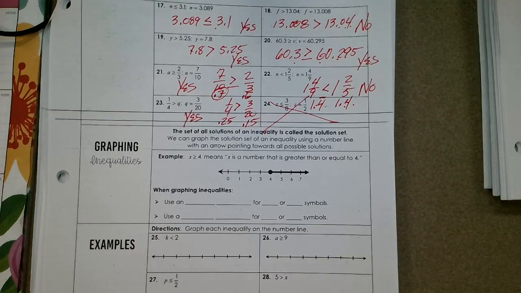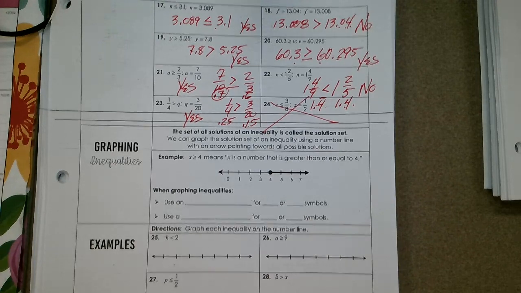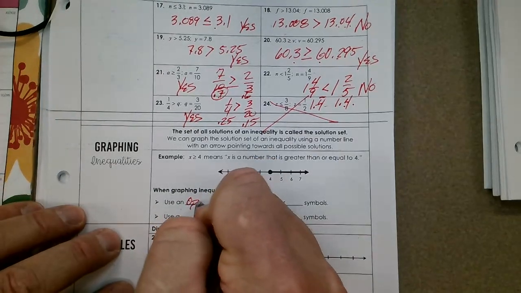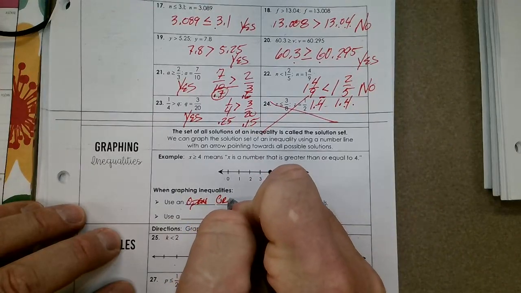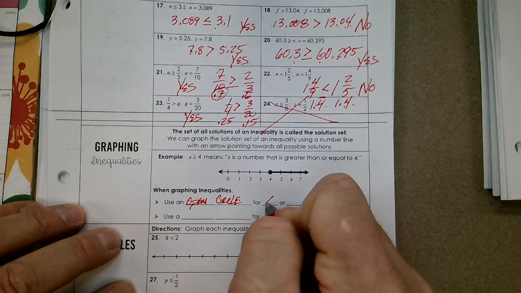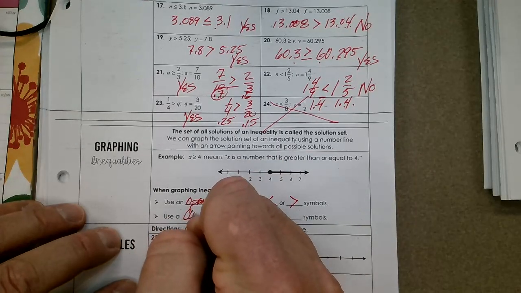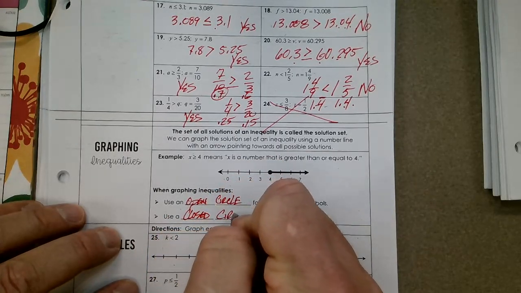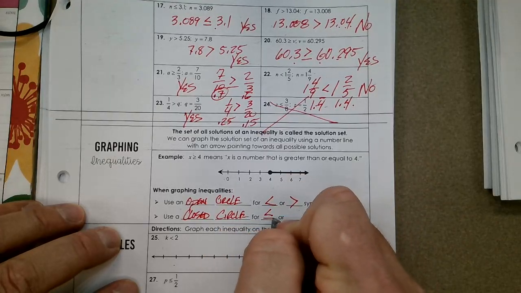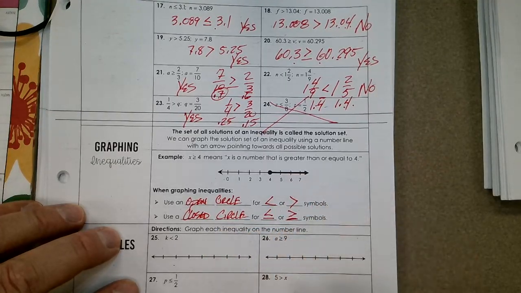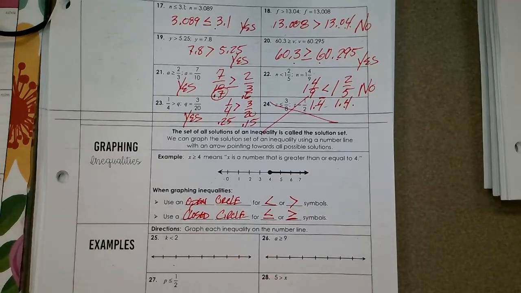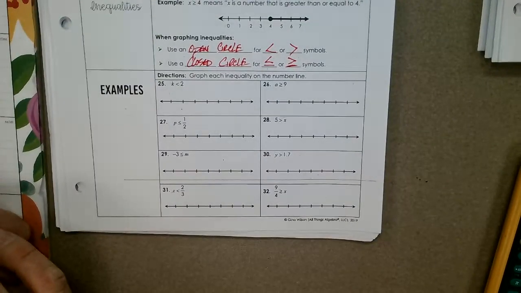All right, so now what we have to do is learn to graph these inequalities, okay? The first thing is we're going to use an open circle for less than or greater than signs. That means the number is not included. But when it's a closed circle, we're going to use it for less than or equal to or greater than or equal to. So when you have the line underneath, we're going to close the circle. And let me demonstrate this for you underneath for these problems here, okay?